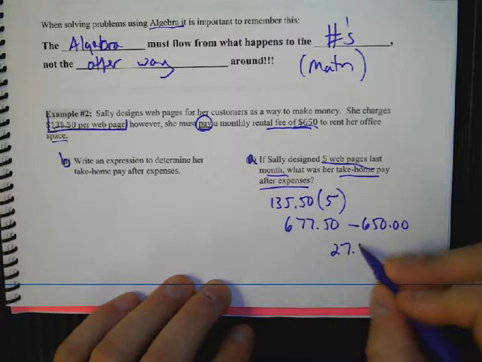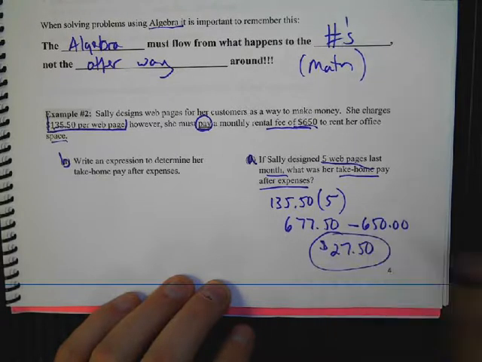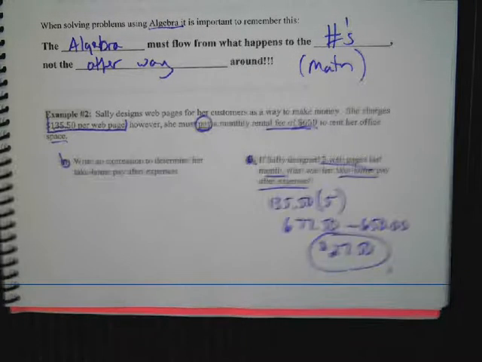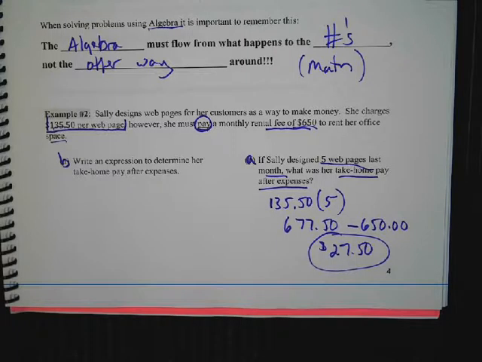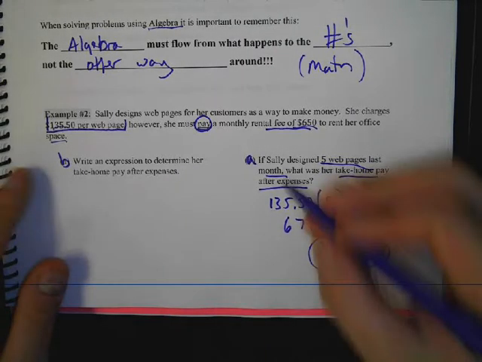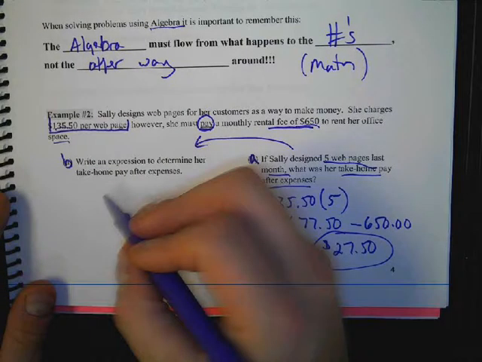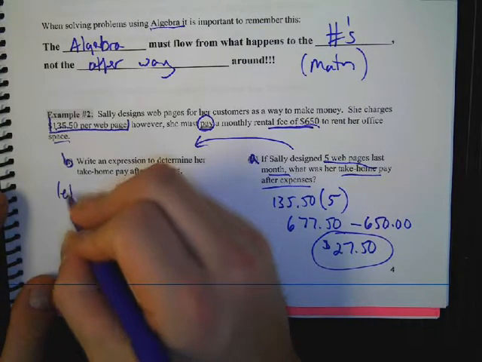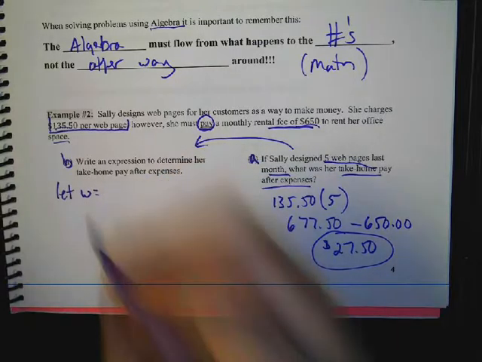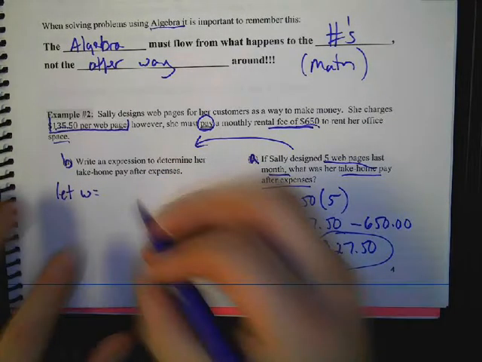So that's not much for a month. So that means she's going to need to make a lot more. She's going to need to make way more web pages. Right, now, here's how the algebra leads into this. We're going to pick a variable and make a let statement. We're going to let W equal web pages.